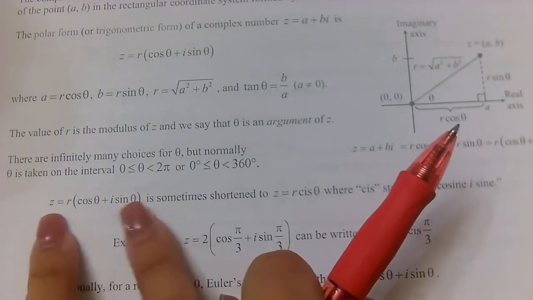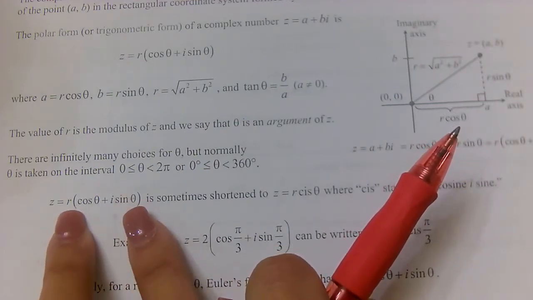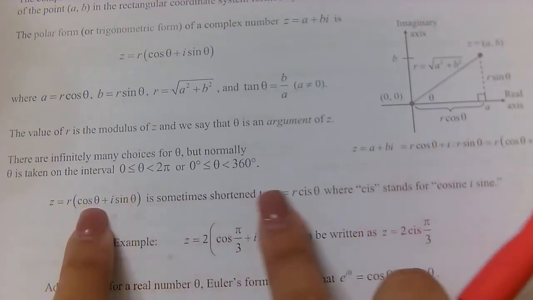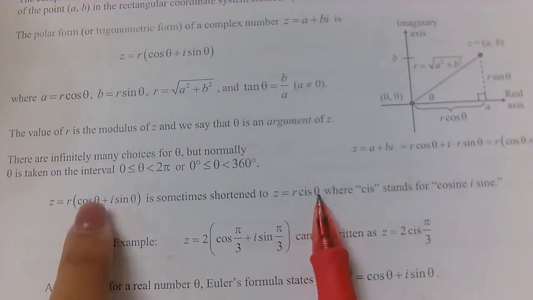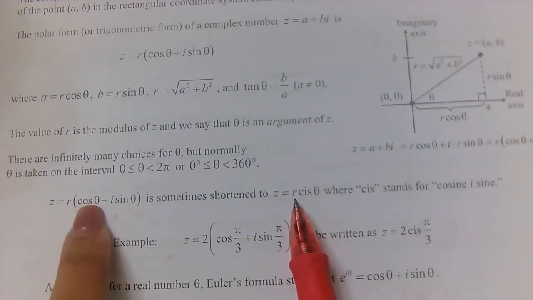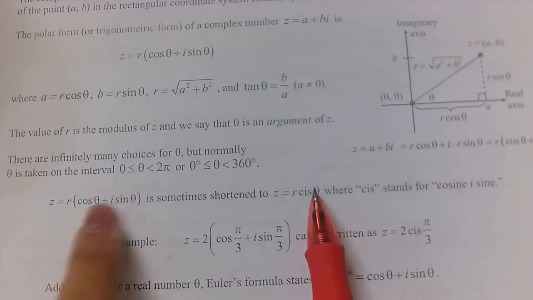Now, this is how we're going to write it in polar form, but I don't necessarily write it all like this because theta is going to be the same for both. What I tend to do is use the shorthand. This is saying cosine theta plus the imaginary number times sine of theta. Theta is going to be the same for both of these. So we can write it as r(cos theta + i sin theta), or we can write it as r cis theta, because theta is the same for both.